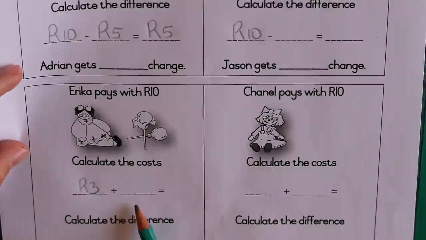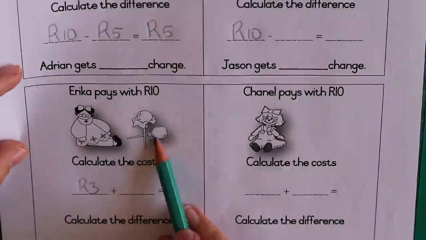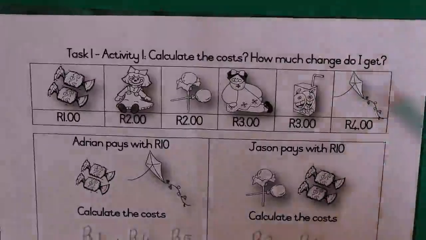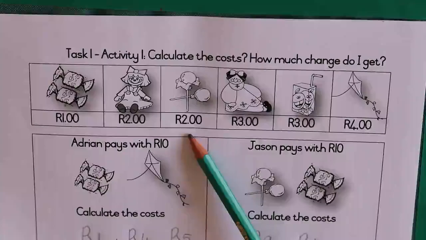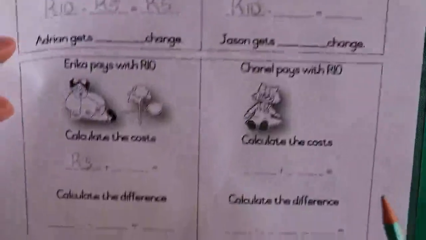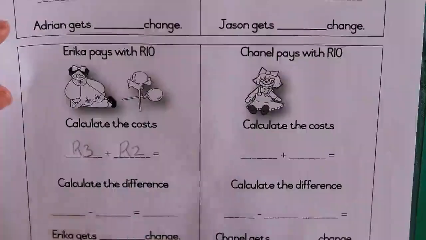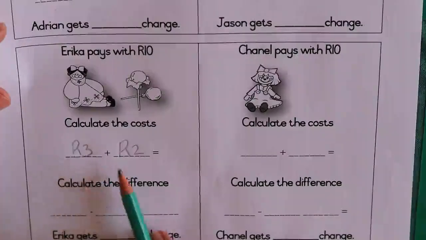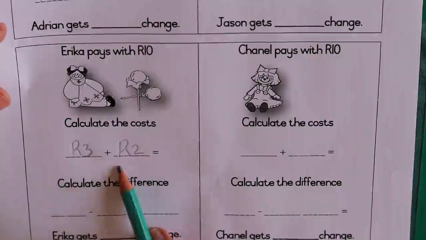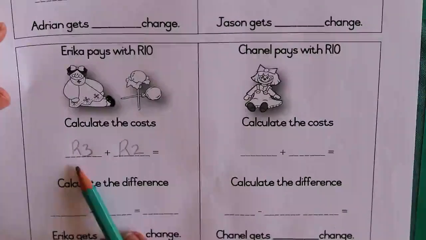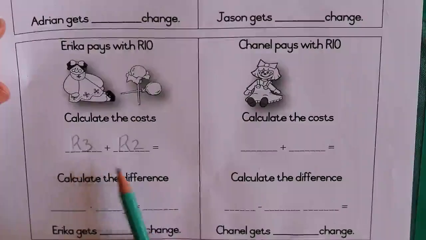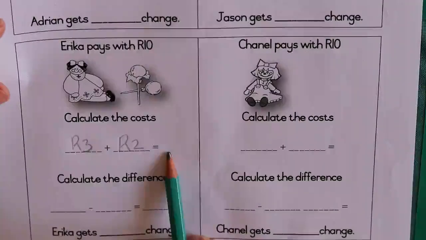Plus, what else does she want to buy? The lollipops. Let's go and have a look. Lollipops cost 2 rand. So we write 2 rand. Remember, I'm always putting the R in the front because that's telling me it's rand. 2 rand, 3 rand. Okay, on your fingers, quickly work out what 3 rand plus 2 rand is. You write the answer there.